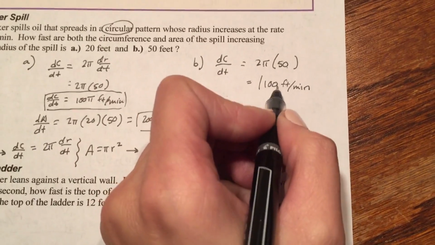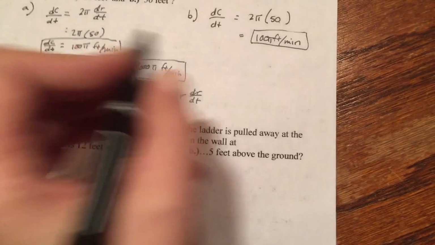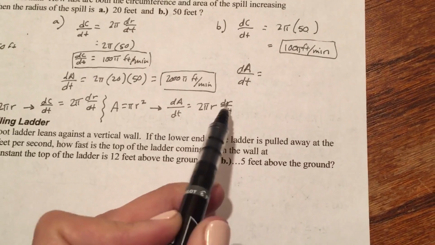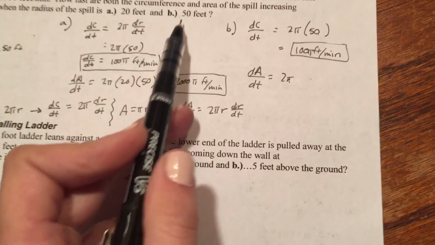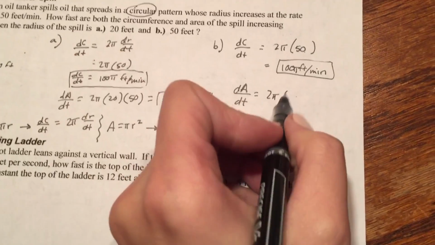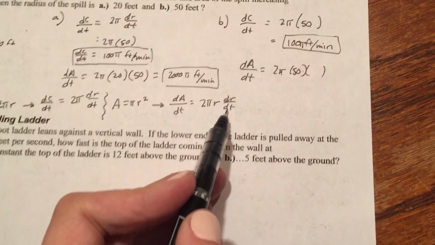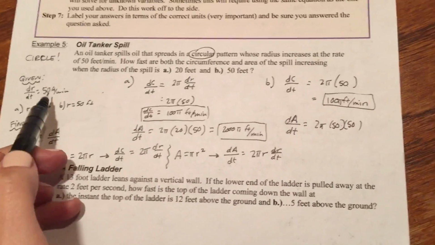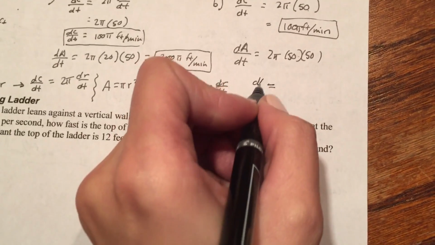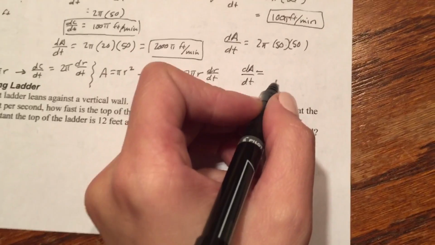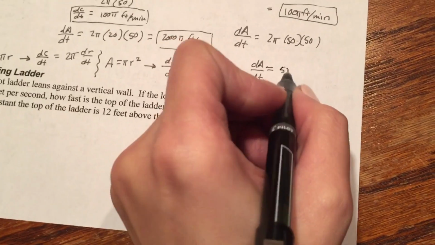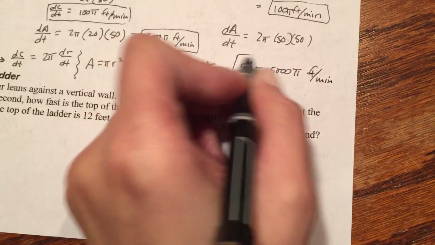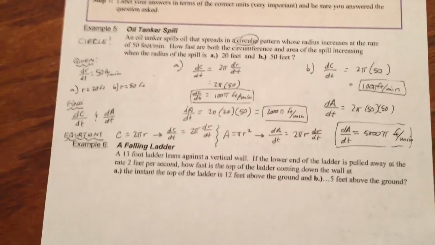Oh, I forgot the π. Sorry. And then our dA/dt will be slightly different because we have an r. So 2πr dr/dt. So 2π, and it says part B, the radius is 50. So times 50, and then our dr/dt is also 50, from original information. So this leaves us with part B of dA/dt being 5,000π feet per minute. Cool. Alrighty. Example 5.